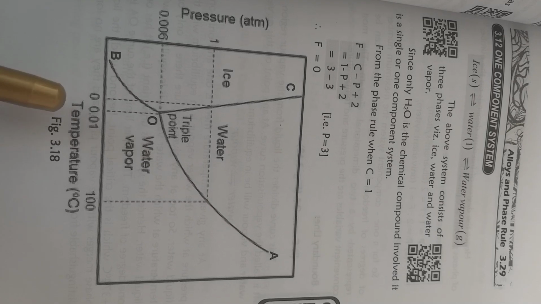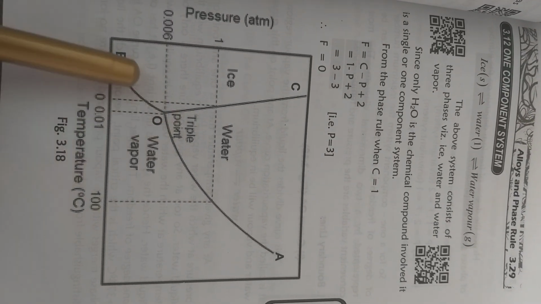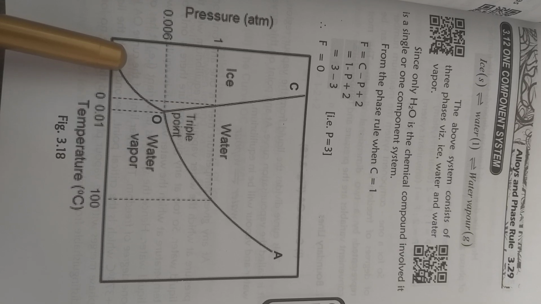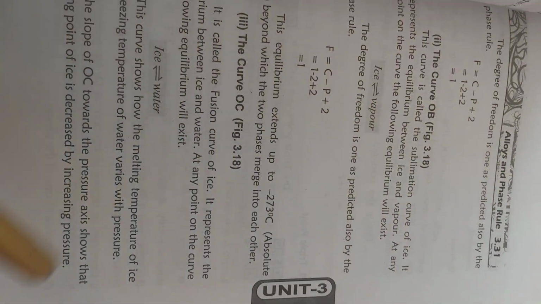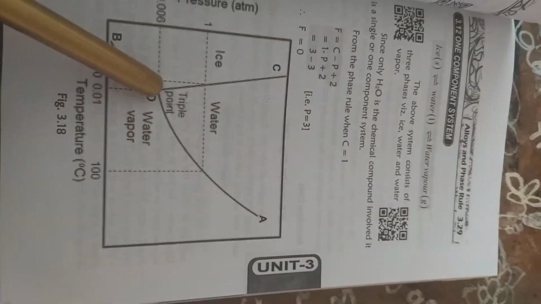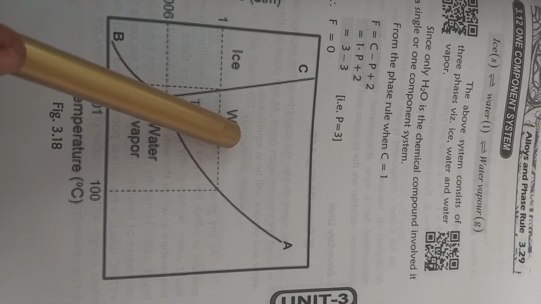One factor can be varied, the other has to be fixed. So the system on the curve OB is said to be univariant. Now the curve OC, which is shown here, represents the equilibrium between the solid ice and liquid water.